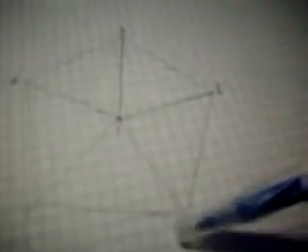Now, we have to first of all say that BC and CD are equal in size. If you were to measure this and this, they'd be exactly the same size. We've already established that as a given because we just drew an equal angular and equilateral pentagon. So obviously BC and CD are exactly the same size. Well, CF is equal to itself.